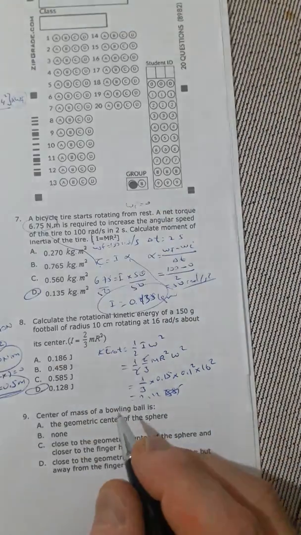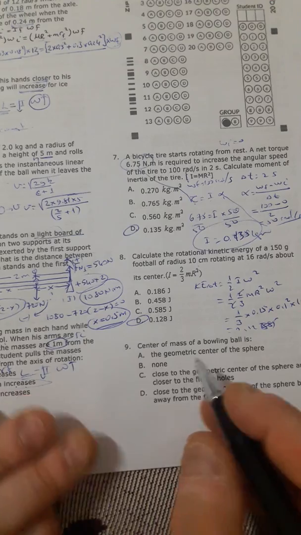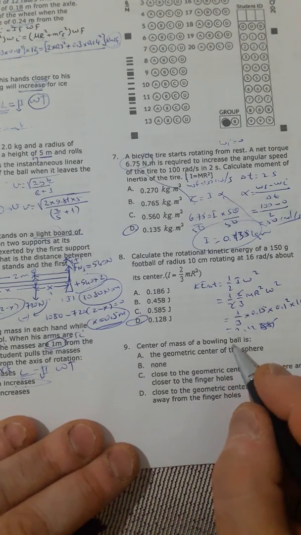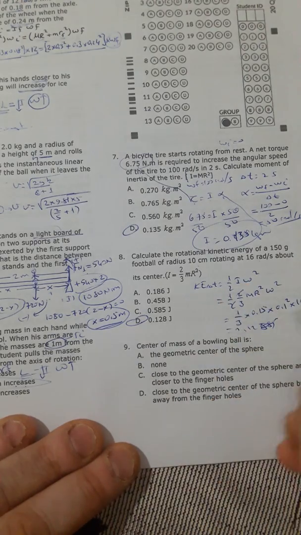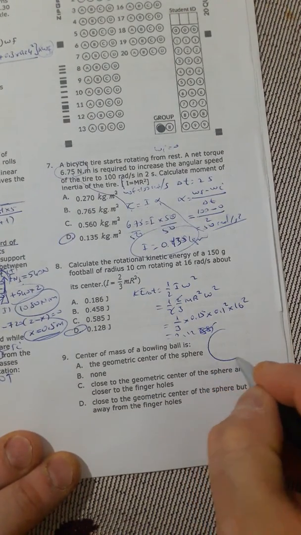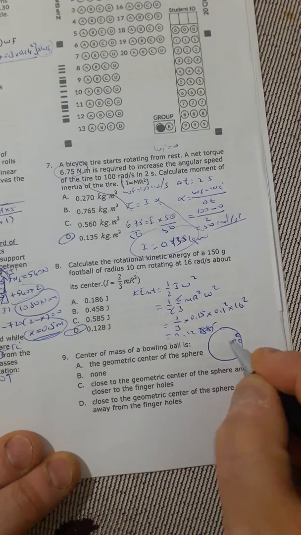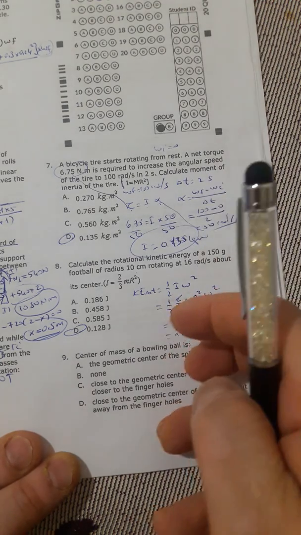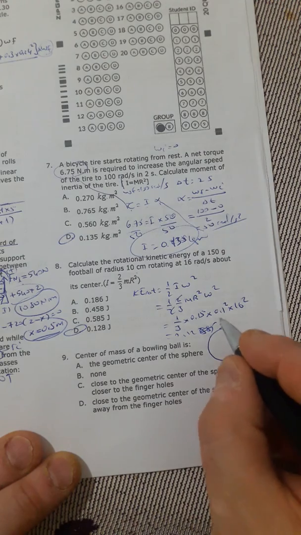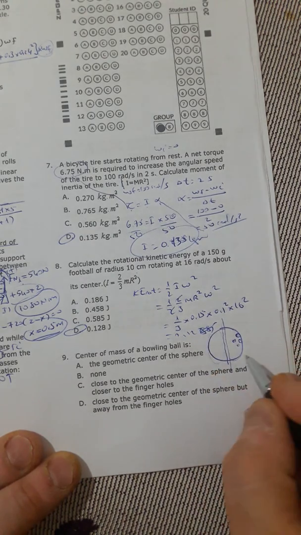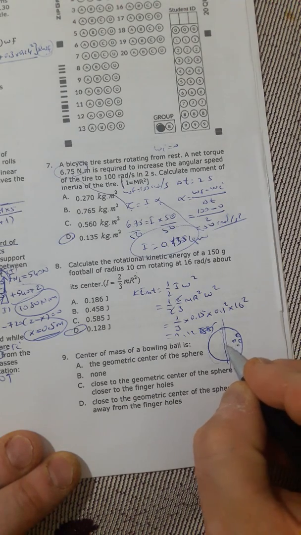So the geometric center of mass of a bowling ball is the geometric center of the sphere, if the bowling ball is a perfect sphere with no finger holes. Remember, the bowling ball is not perfect. Yes, it's shaped as a sphere, but there are finger holes, where you put your fingers and rotate the ball. That's why you cannot say that this side and that side are equal in mass. For that reason, the center of mass must move towards the heavier side.